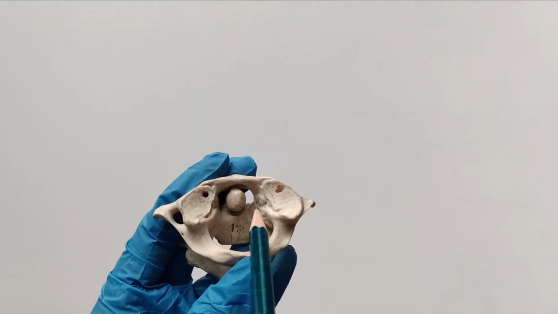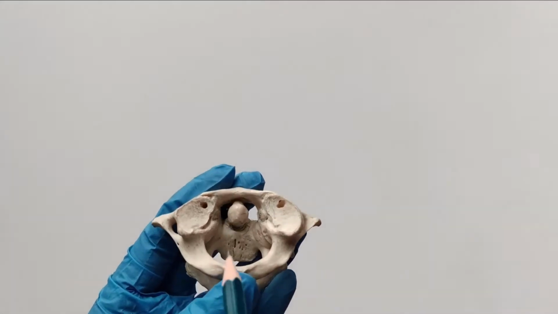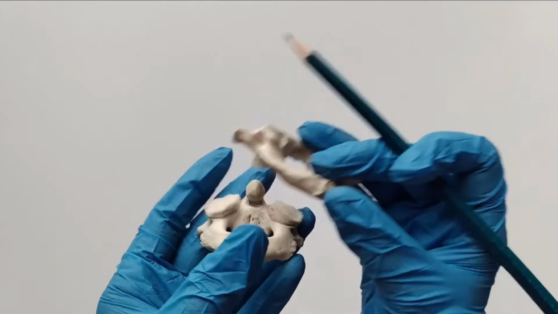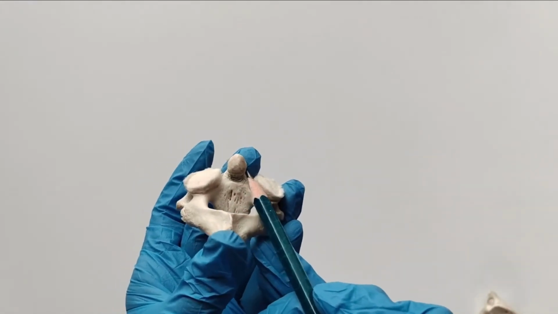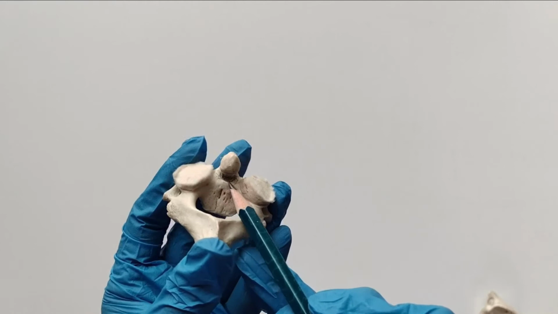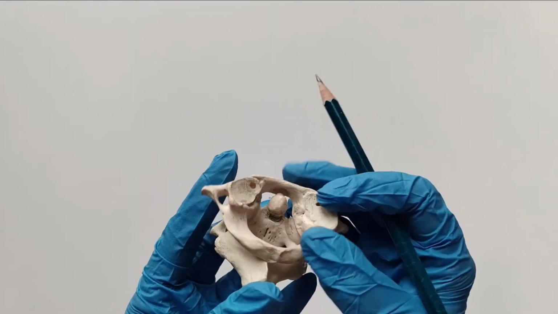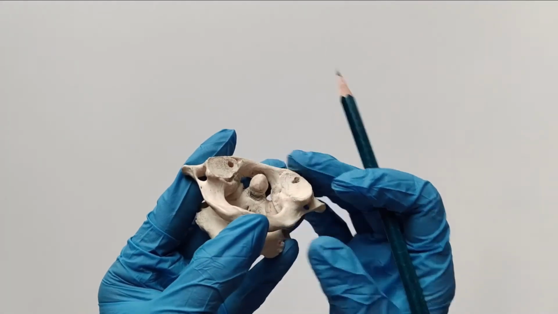While extending between these two tubercles, the transverse ligament of atlas is lodged in this groove present on the posterior surface of the odontoid process. So this is the groove through which passes the transverse ligament of atlas. And the function of the transverse ligament of atlas is to keep the odontoid process in its position.